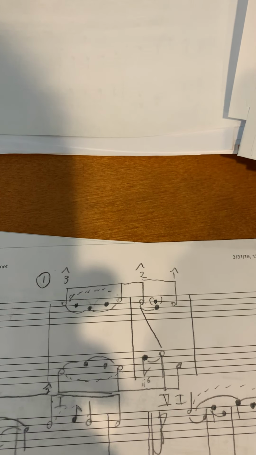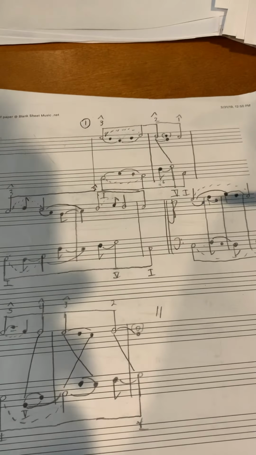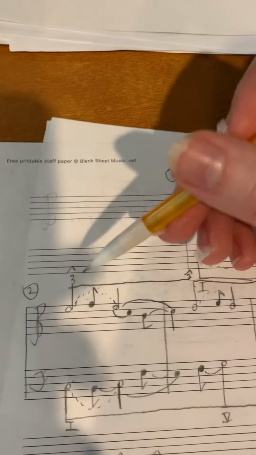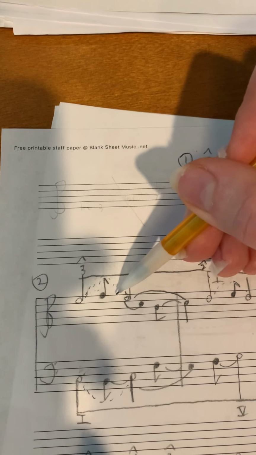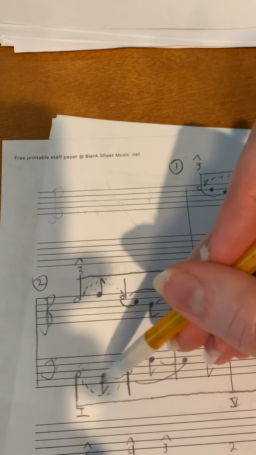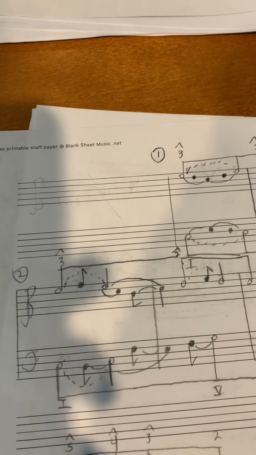And that's it for the first analysis here. I'll let you spend time on your own on the handout looking at my other reductions. But you'll see there are some spots where I use neighbor note figures. So if you get just a surface embellishing neighbor note like here and here, I can use the flag symbol.